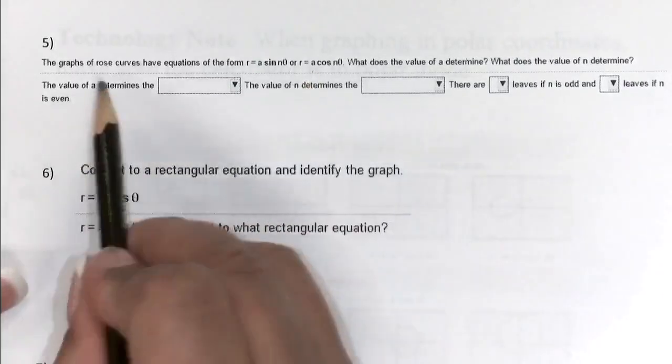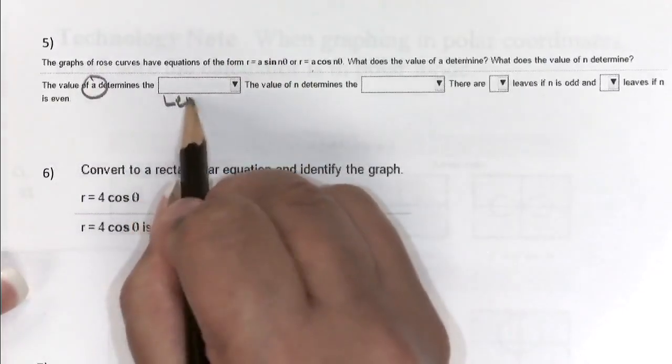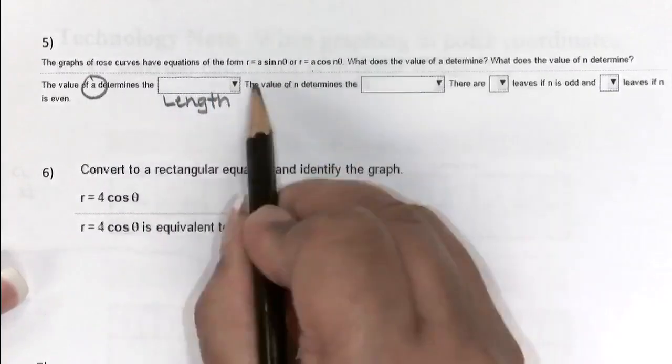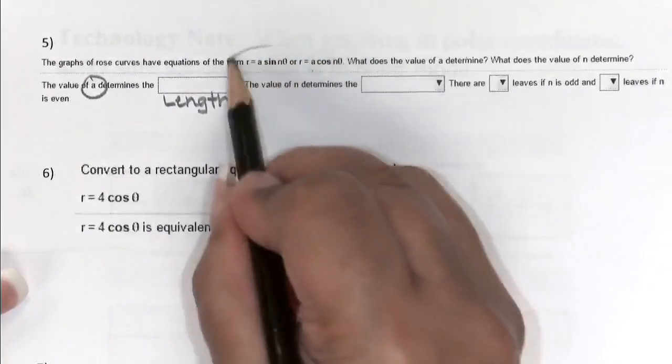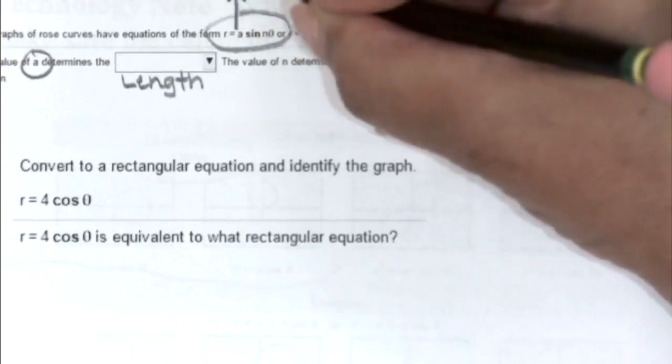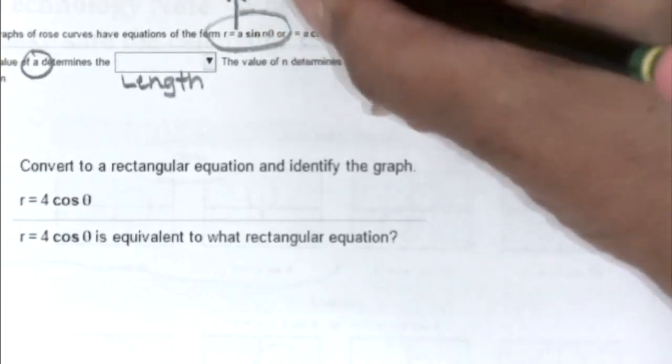The value of A determines the length of the petals. The value of N, see they're showing you the equation right here if you can see it. I know it's very tiny. But the number out front, that's the A value. That tells you the length of the petals.